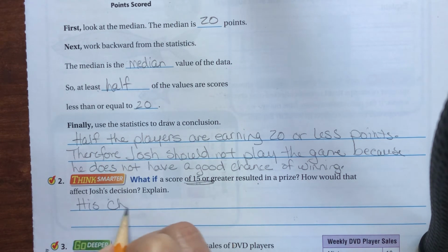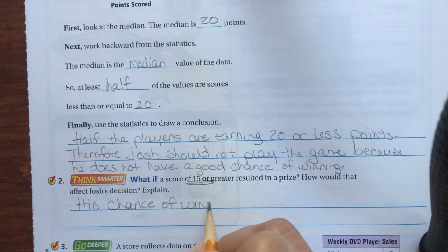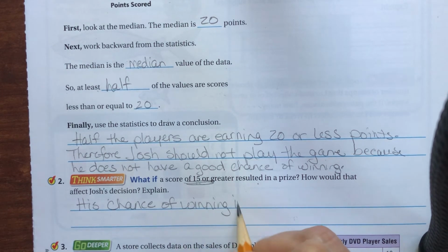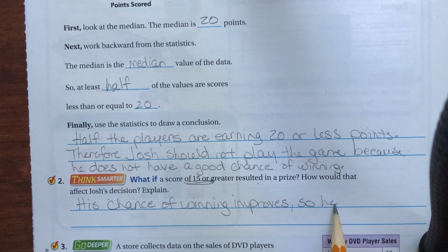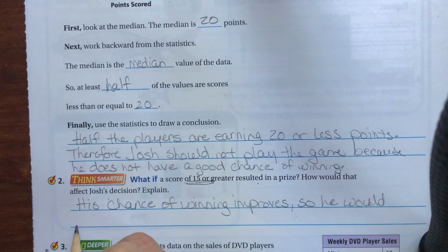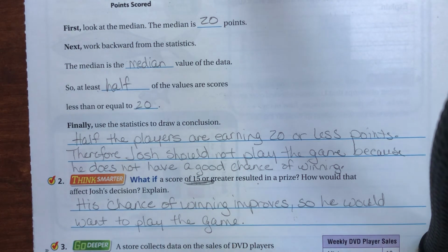His chance of winning improves, so he would want to play the game because most of the people are going to be getting 15 or more points.